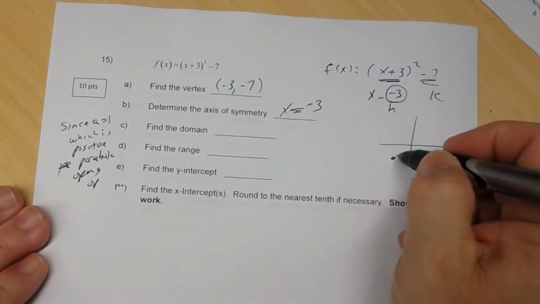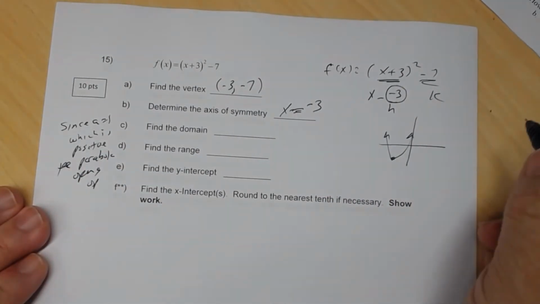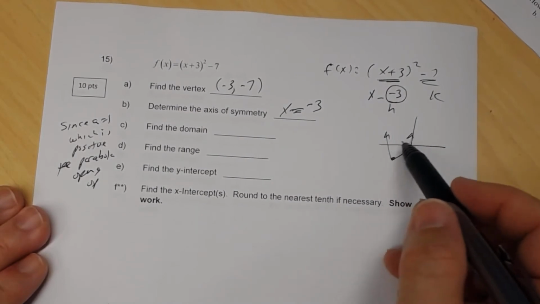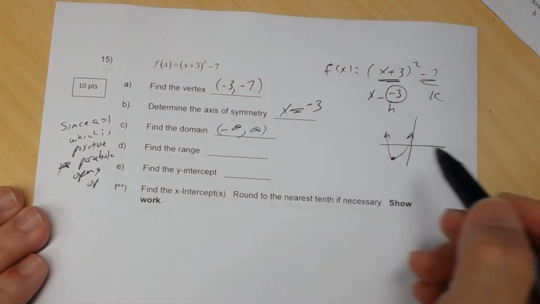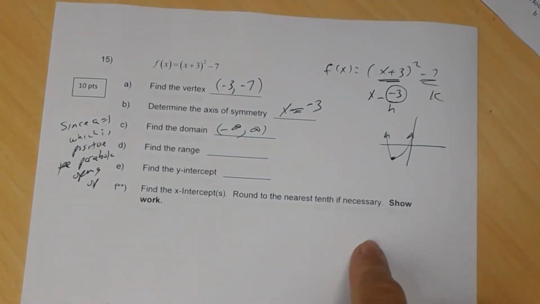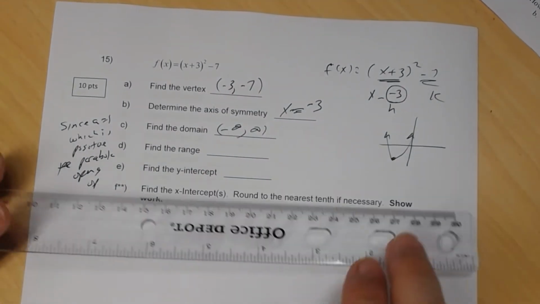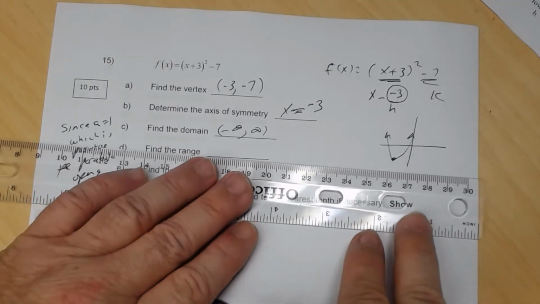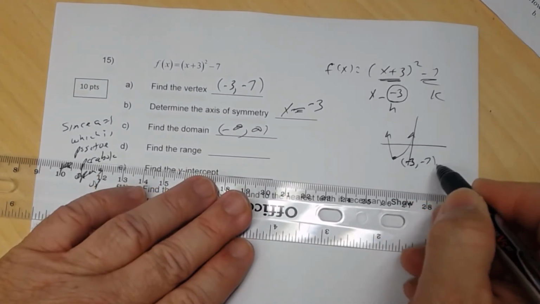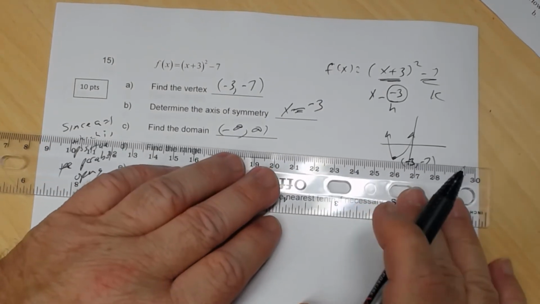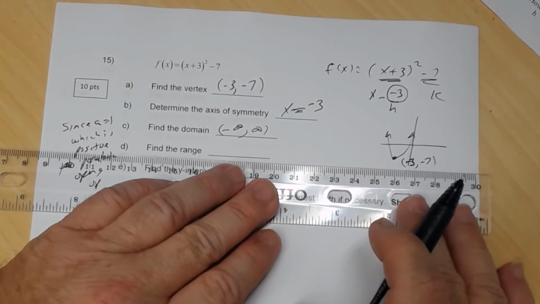So I'm going to do this. And so the domain, remember that this is a quadratic function, so the domain is going to be all real numbers, so negative infinity to infinity. Now the range, remember, you're going along the y-axis. And remember the vertex here is negative 3, negative 7. So you start touching the graph at what y value? You are talking about the range, so the range is the set of y-coordinates.